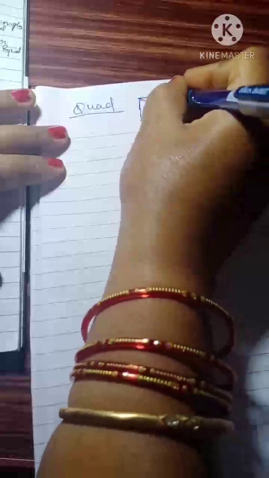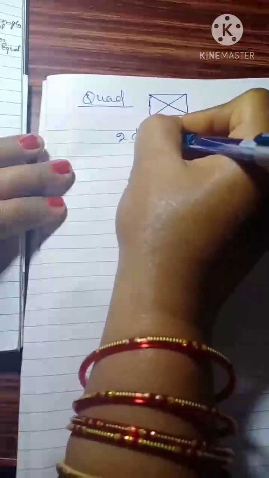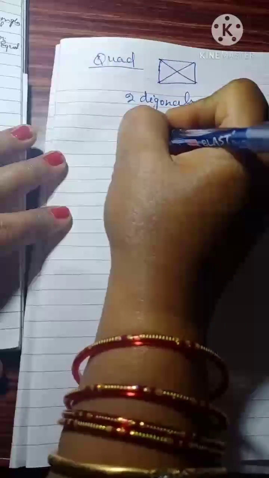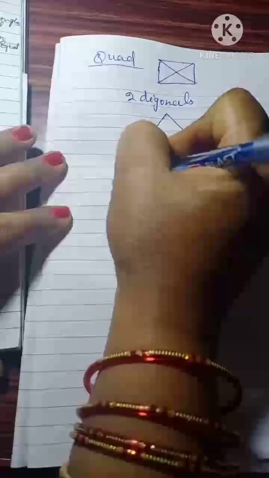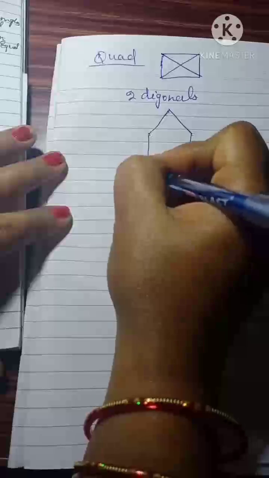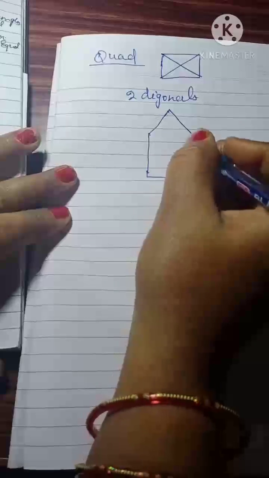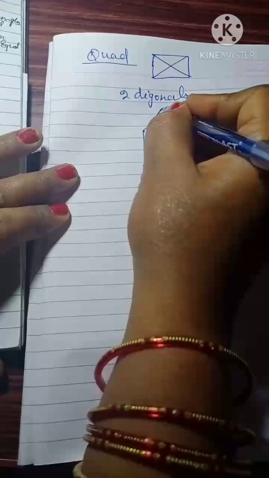For that also we are generating one formula. You know that in a quadrilateral, suppose I have made one quadrilateral. How many diagonals will it have? 2 diagonals. Okay. If I make a pentagon, one pentagon suppose I am making, how many diagonals will it have? I am just going to find it. If we join opposite vertices.